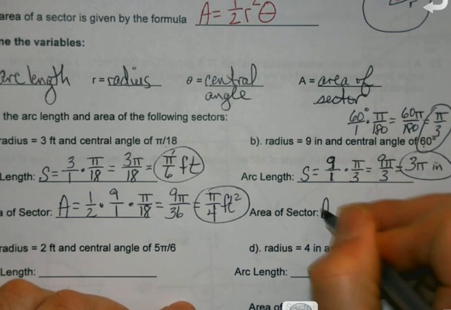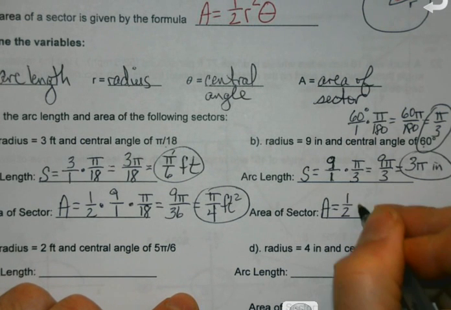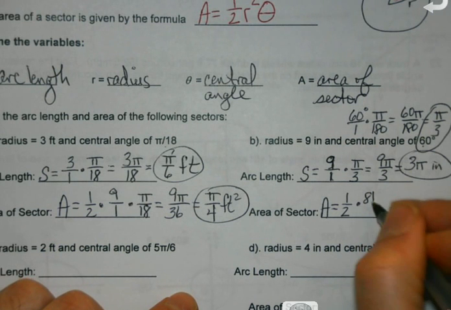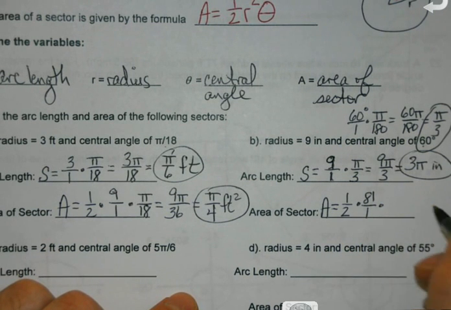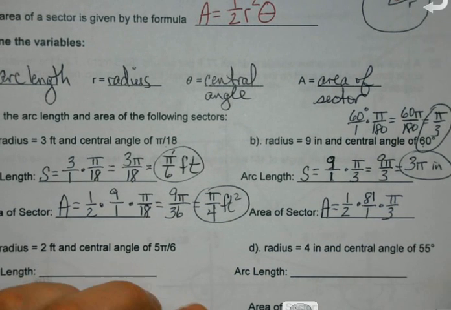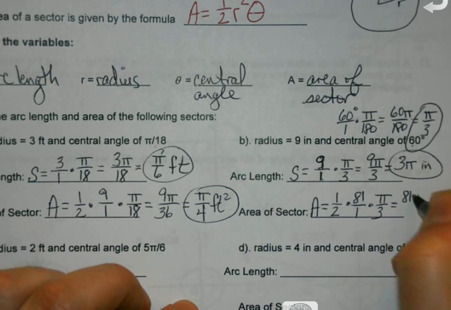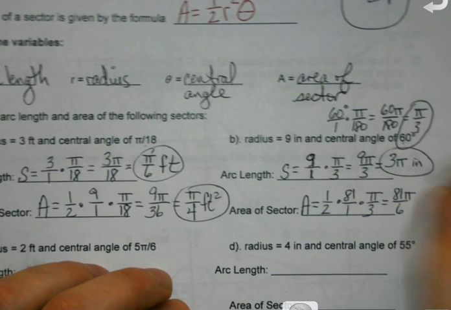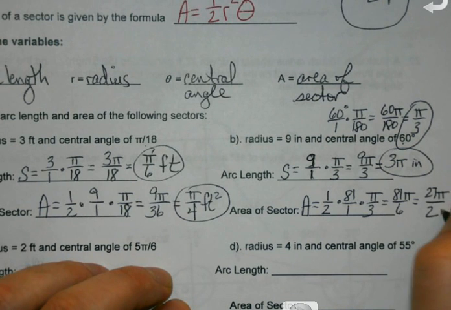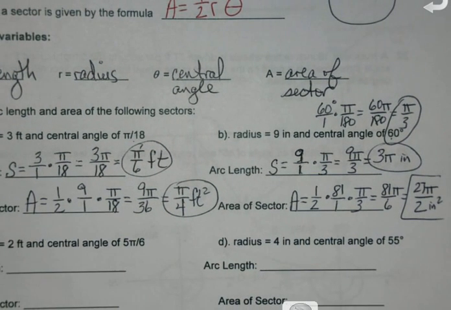And then my area works the same way. 1/2 times my radius squared, 9 squared is 81, times my central angle. Multiply straight across and reduce that down. So 27 pi over 2 square inches.